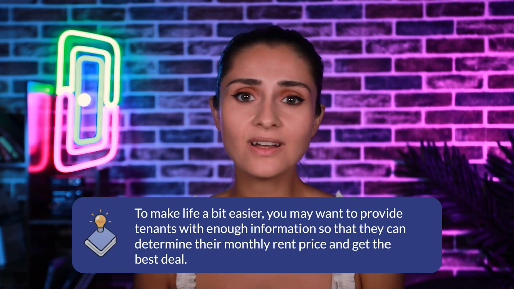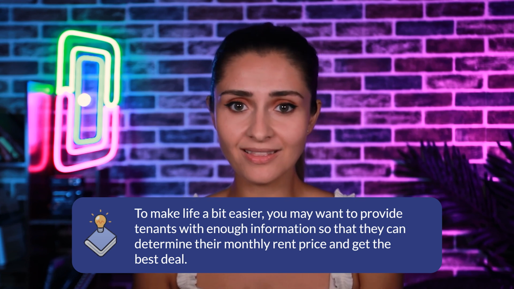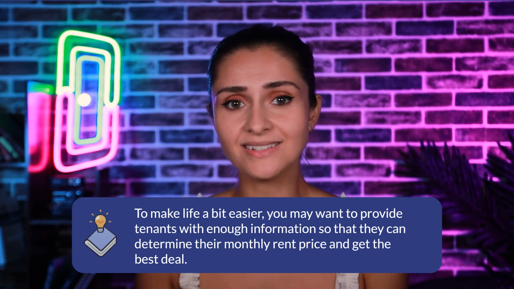Tips for determining rent. Though it sounds straightforward, effective rent is often confusing to the owner of the apartment. To make life a bit easier, you may want to provide tenants with enough information so that they can determine their monthly rent price and get the best deal.